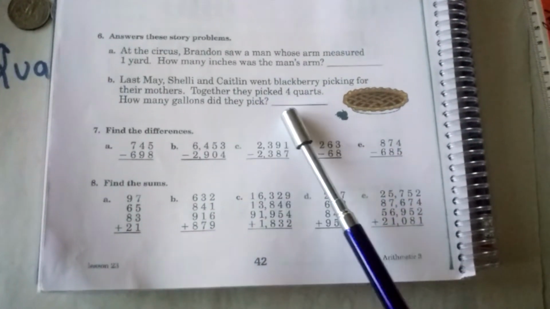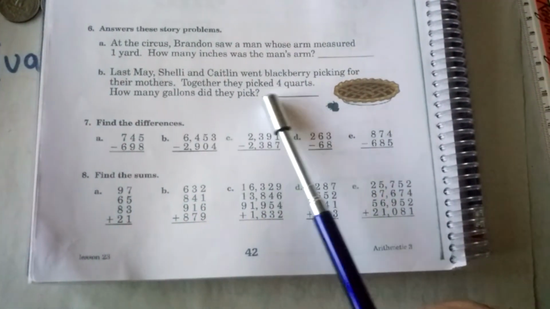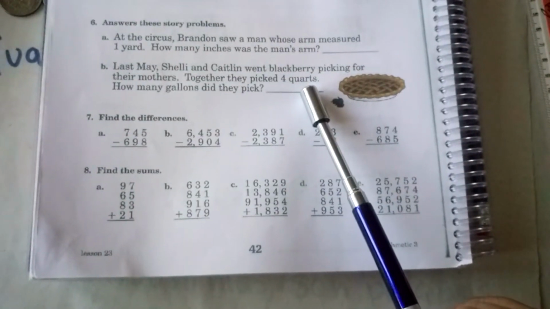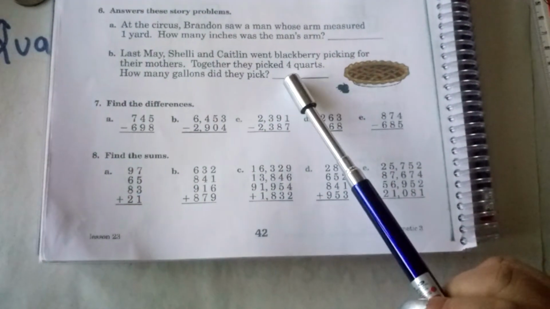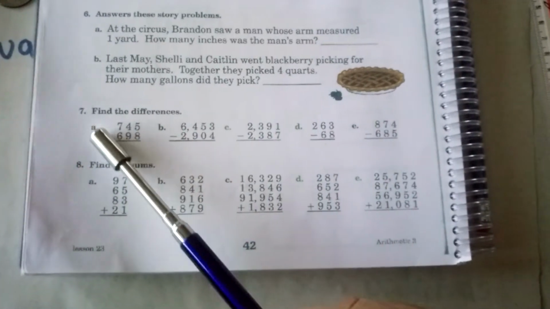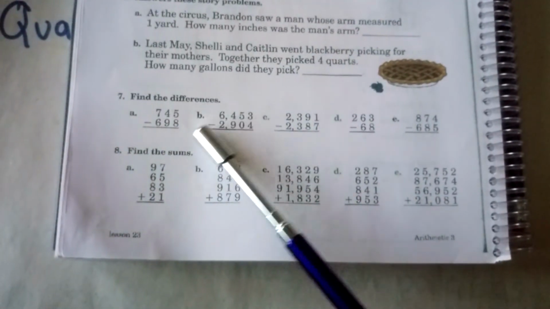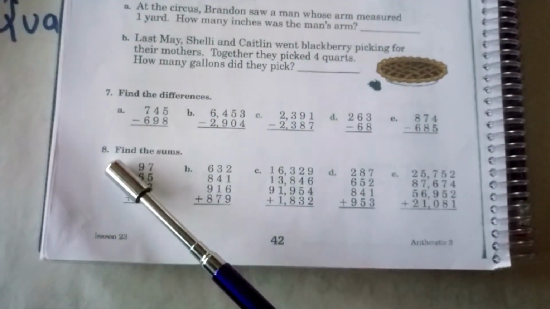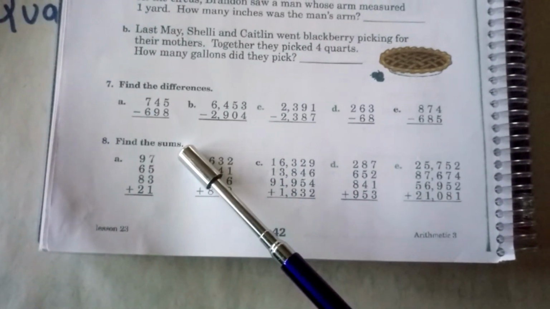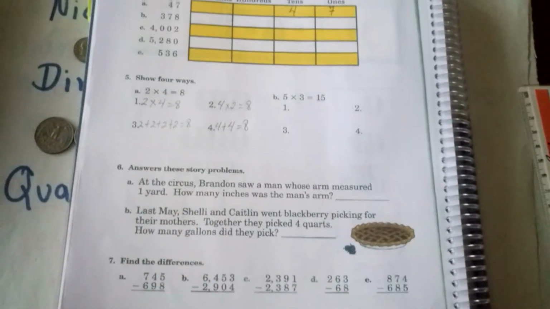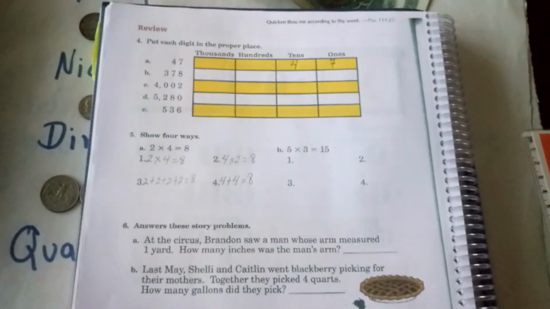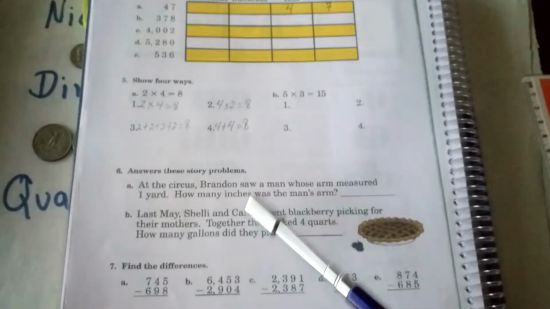And here we are talking about quarters. Here in number 7 you have find the differences. This is a subtraction, and number 8 find the sums.